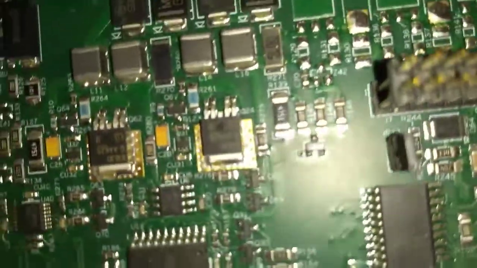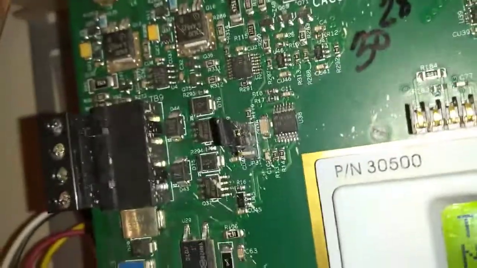As you can see here, there are jumpers right on the circuitry. 1, 2, and 3. I think this was for the non-resettable power and resettable power, and stuff like that.